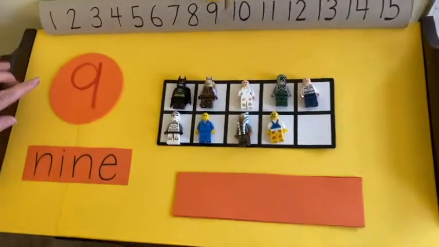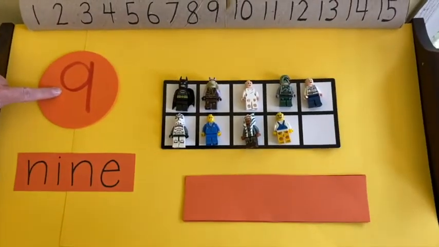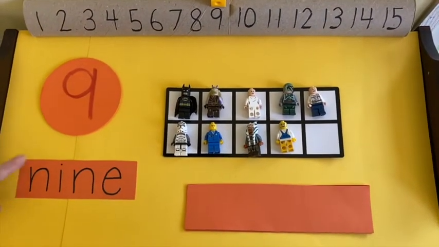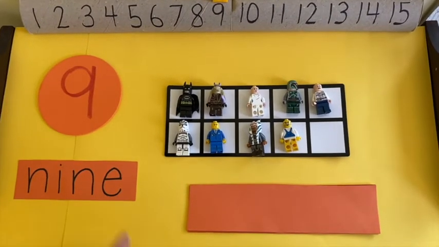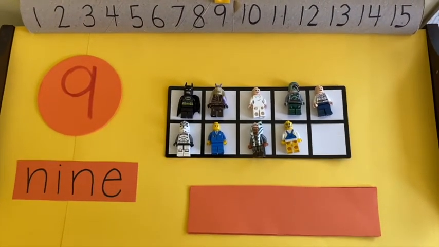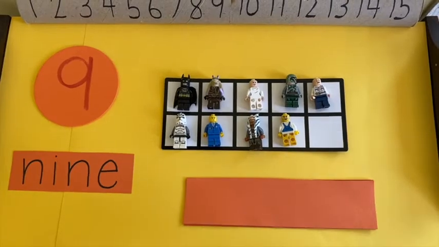Hi, boys and girls. We're back for another math lesson with a little bit of subtraction. Today, our focus is going to be on the number 9. So we know 9 is here. And we also know that this is the number 9, N-I-N-E. That's how it's spelled.